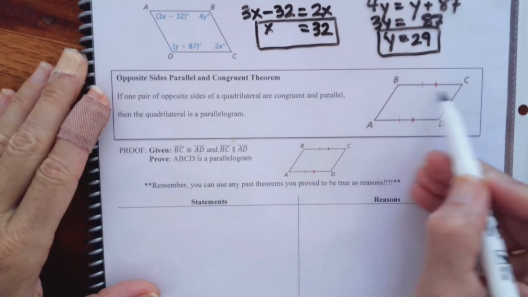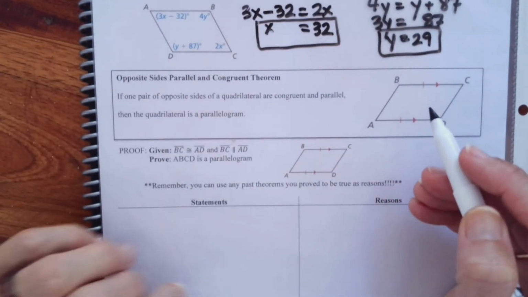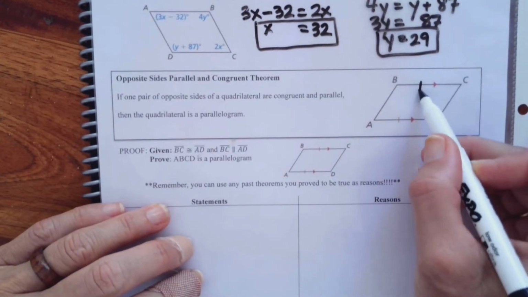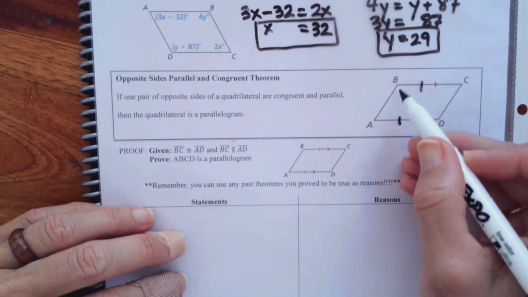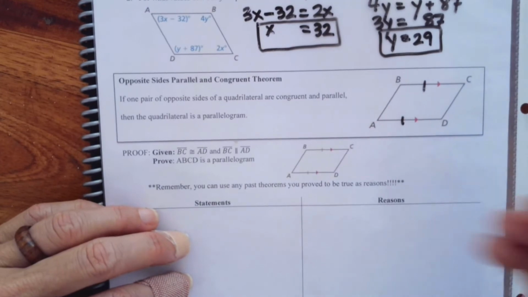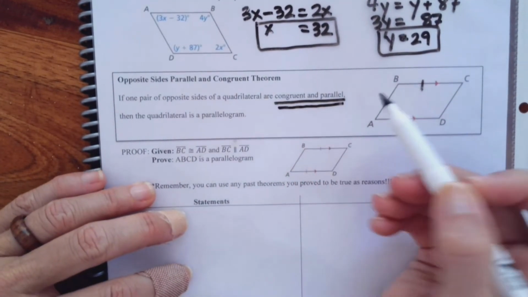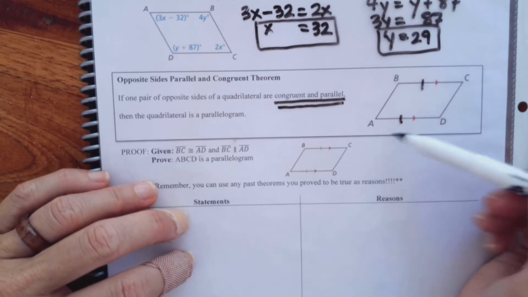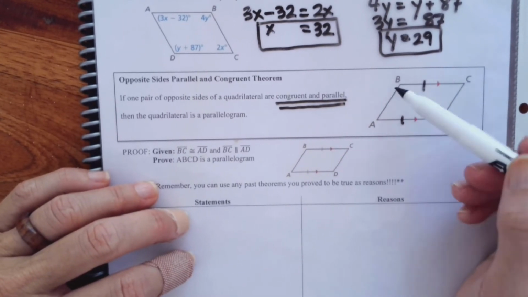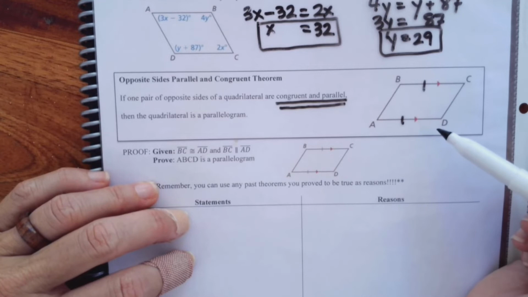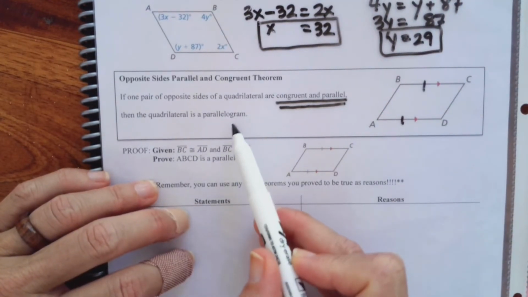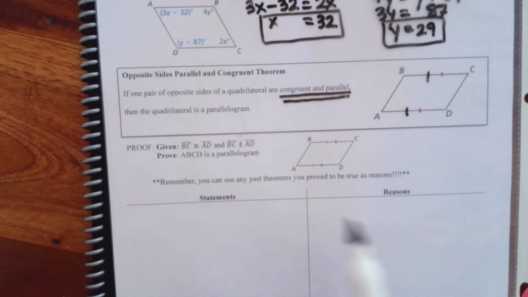So if you have one of the opposite sides, in this example it's BC and AD, but it could also be BA and CD. If they're congruent and parallel, you have to have both. It has to be the same side. It can't be these congruent and those parallel. Got to be the same side. Then you can prove that it is a parallelogram. So this is one more tool in your toolbox.